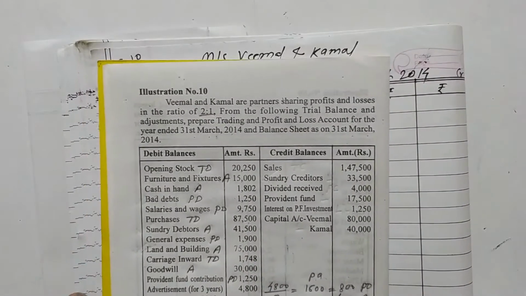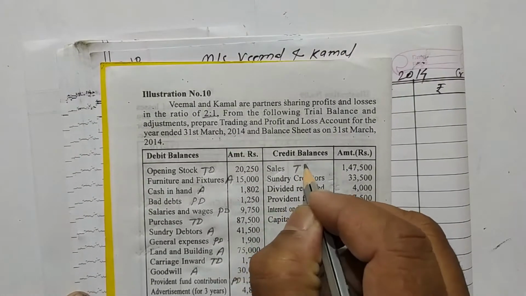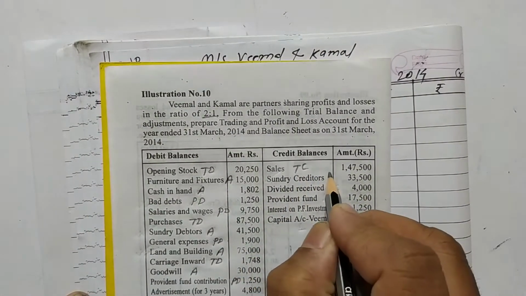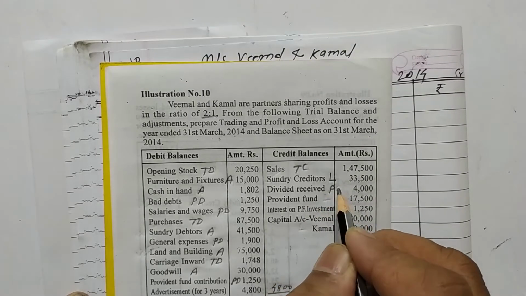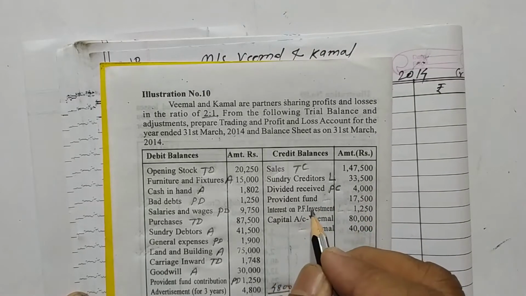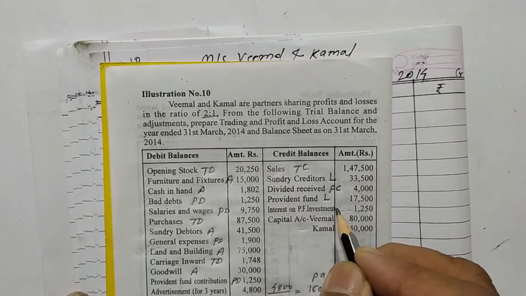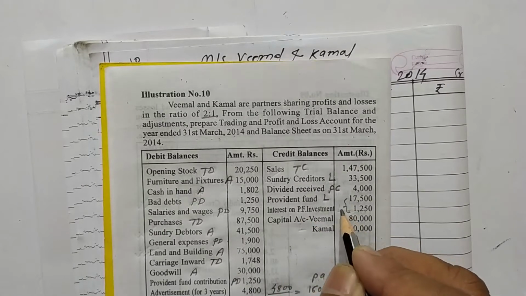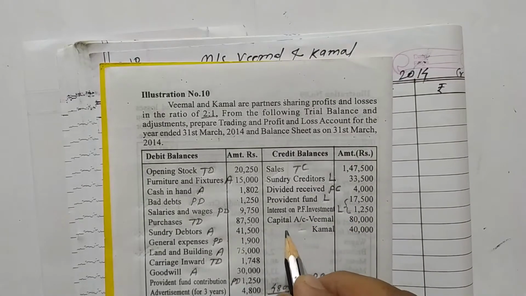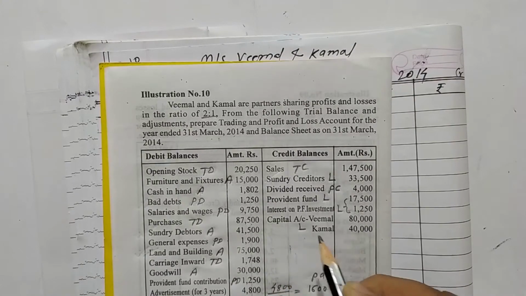Now credit balances. Sales is a direct income, a TC. Sundry creditors is a liability, L. Dividend received is an indirect income, PC. Provident fund is a liability, L. Interest on PF investment is also a liability. It is added to the provident fund account on the liability side. Now capital is a liability, L.